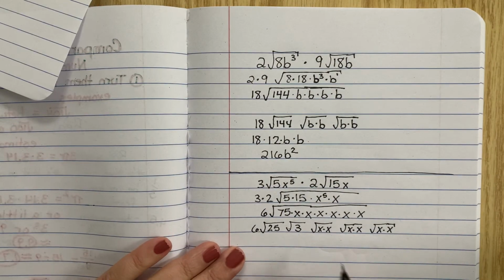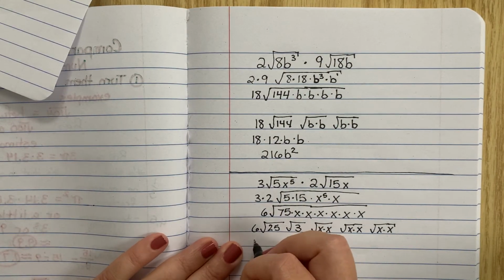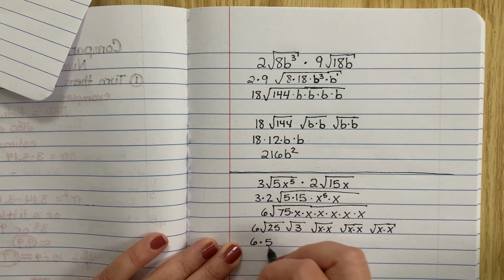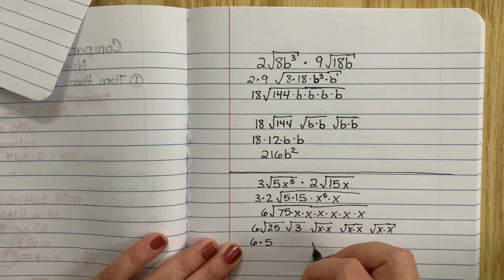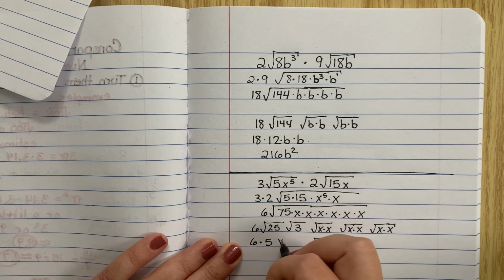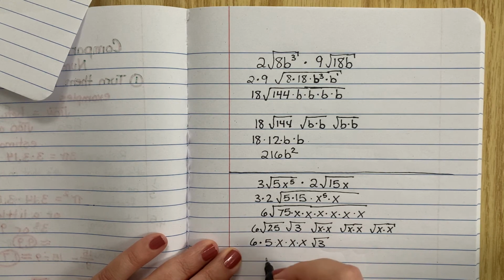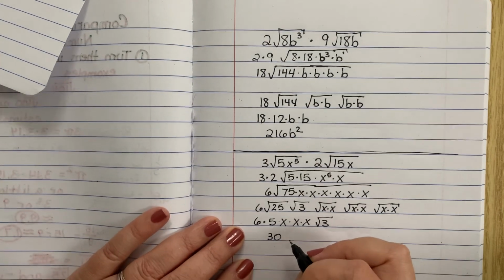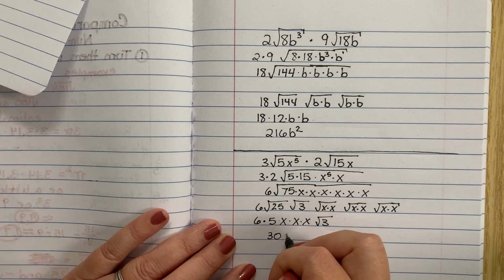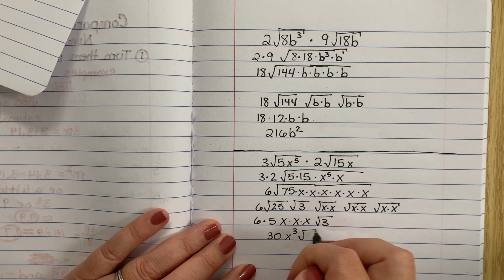Okay, so now let's find all of our perfect squares. So write the 6 again. Square root of 25 is 5. Square root of 3, we'll just have to leave. And then this is 1x, that's an x, and that's an x. So 6 times 5 is 30. Okay, you can still see. X to the 3rd, square root of 3.